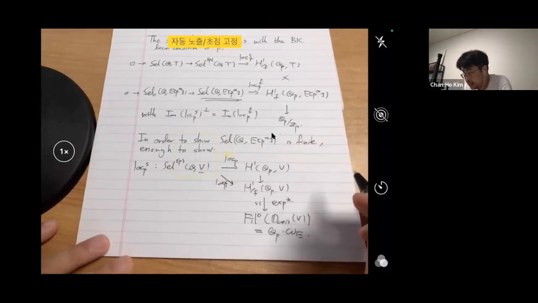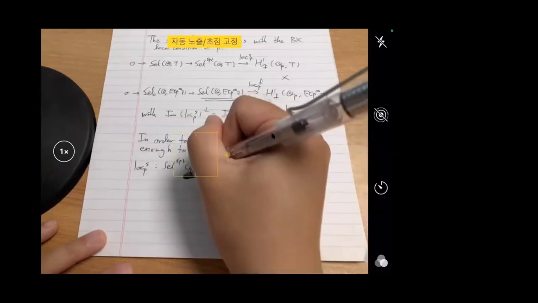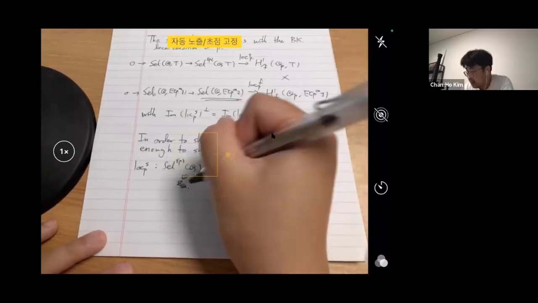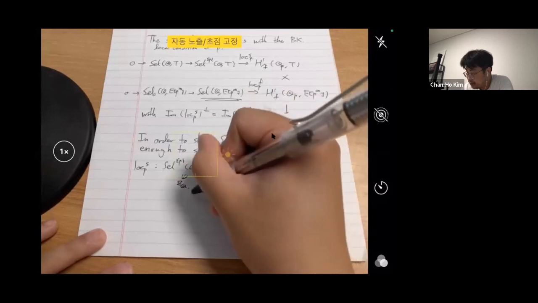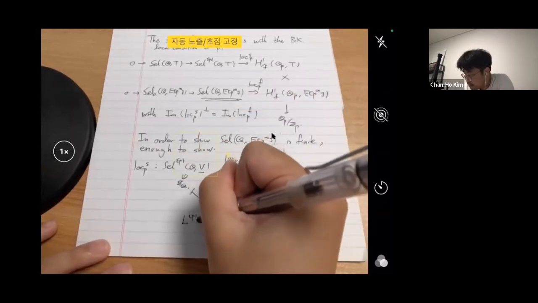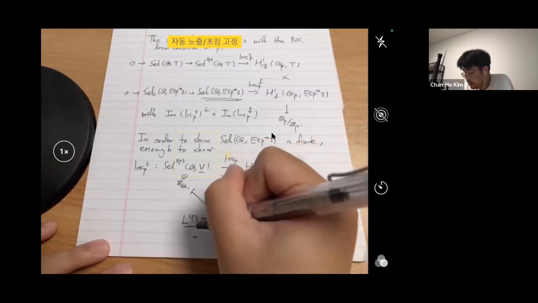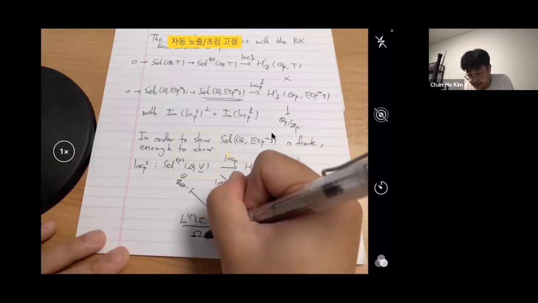And the explicit reciprocity law shows that the bottom class of the Euler system maps to here, then you will get the L-value. The P-th Euler factor is removed here.